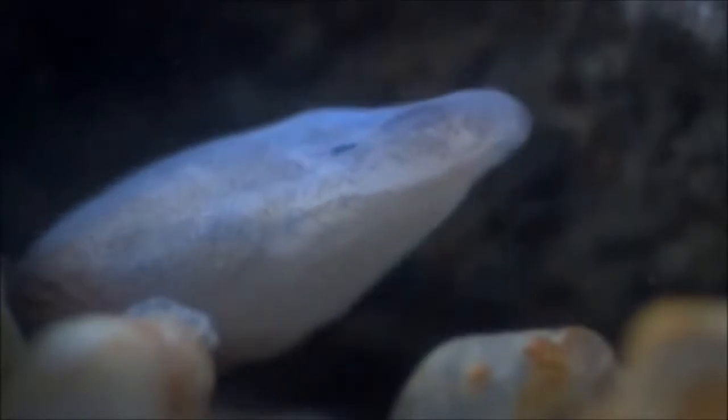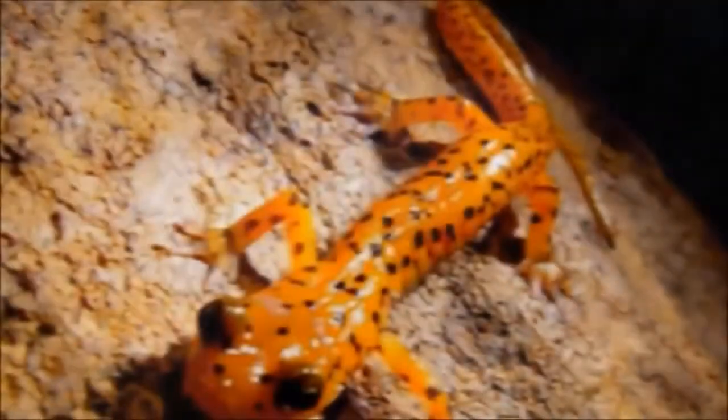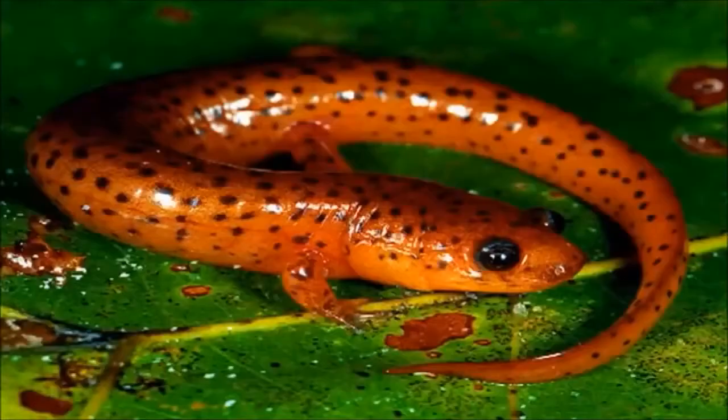The same process is responsible for the blind Texas salamander, who has also lost the ability to see due to the absence of light in its natural habitat. However, there are other species of salamander that still live on the surface and hence have retained their sight.